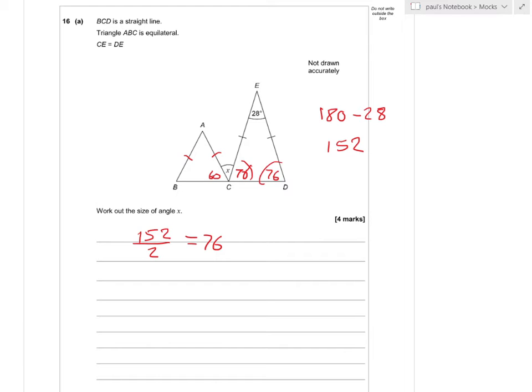Now we've got to find x. These 3 are on a straight line. So 180 minus 60 and 70 is 130, which equals 50. So x equals 50 degrees. 50 degrees in the shade.